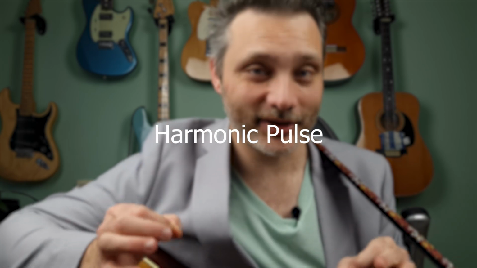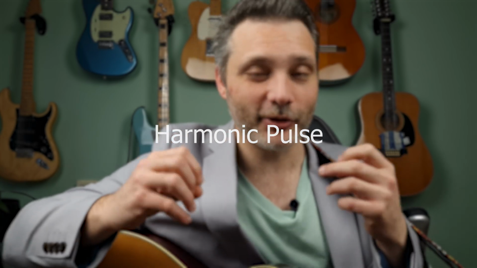Another thing this song does is using harmonic pulse in a different way, or using it to create contrast. So at the start of the song we got 1, 2, 3, 4, 1, 2, 3, 4. Just about 2 beats per chord, right? So we got 2 chords per measure. That's the harmonic pulse we've got right now.